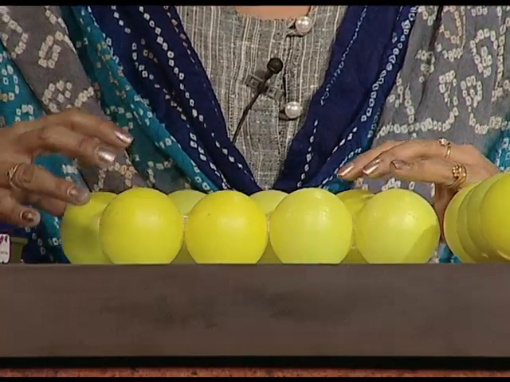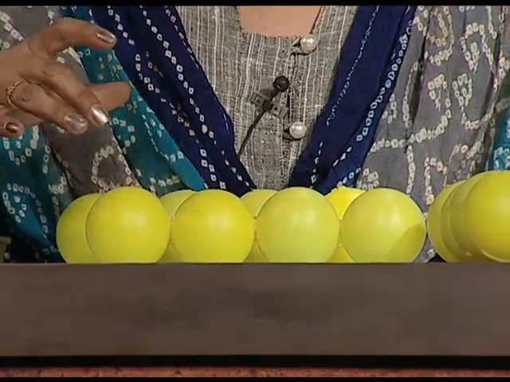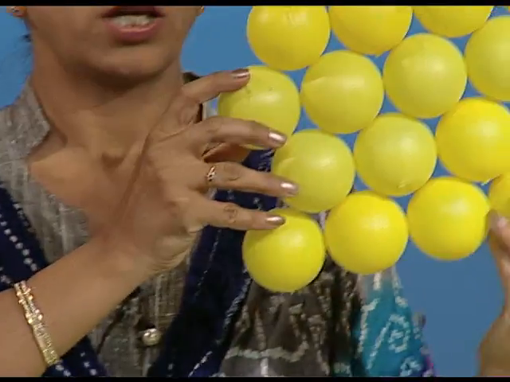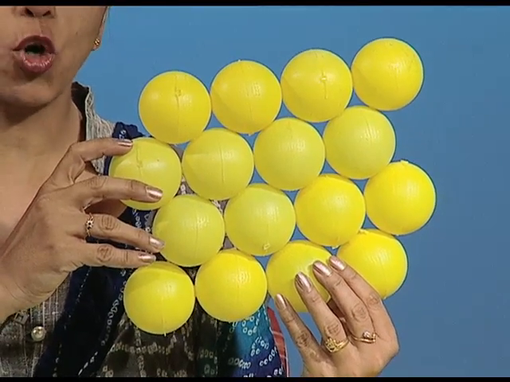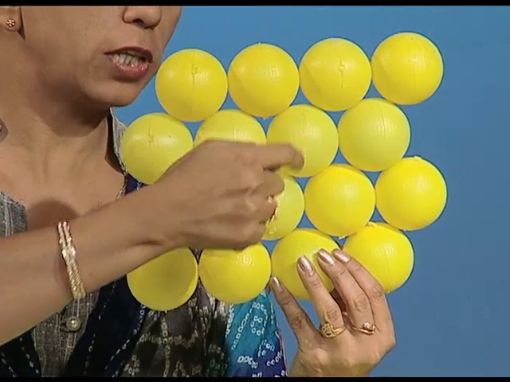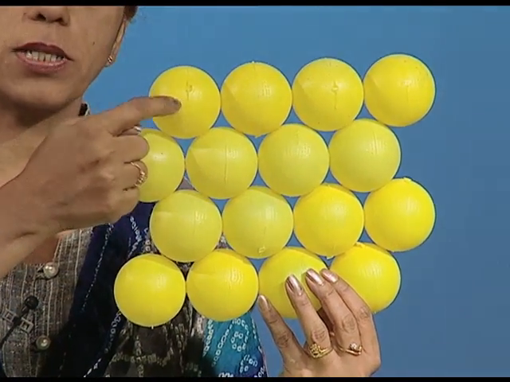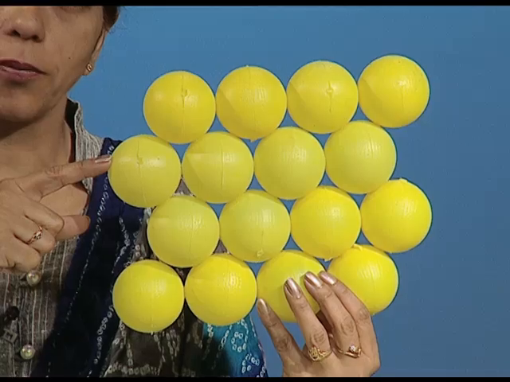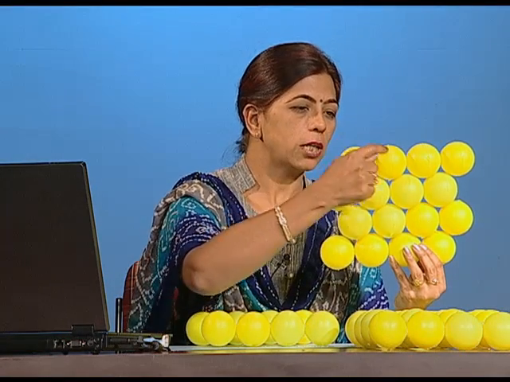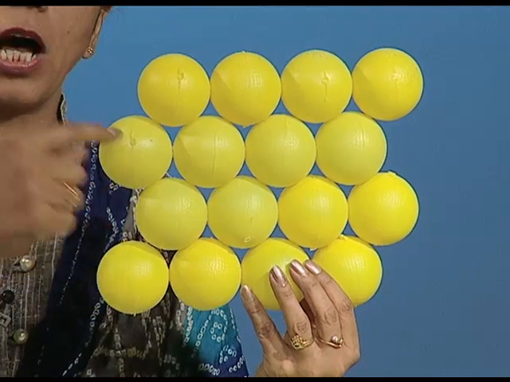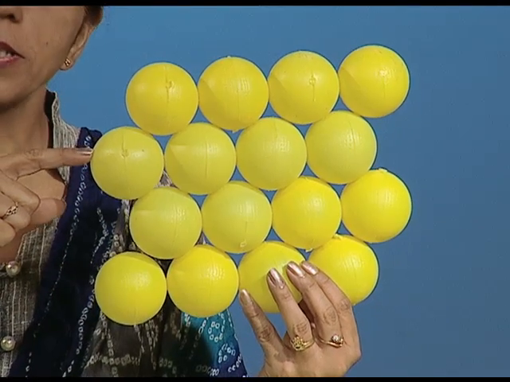So, this way I will get a packing like this. This is hexagonal close packing. Why hexagonal? Because when I join the centers of these balls or atoms, I will get a hexagon. Just see this ball. It is touching these 6 balls. Now, the coordination number is 6.